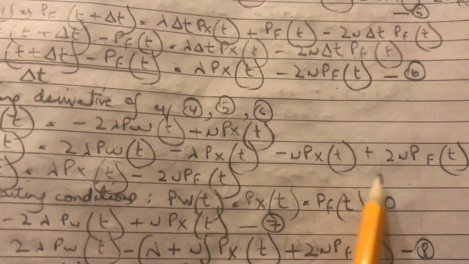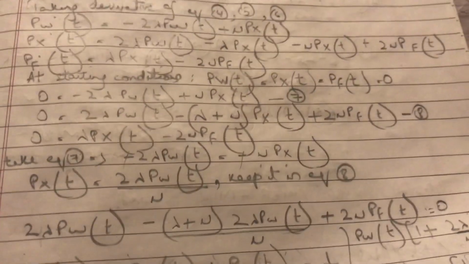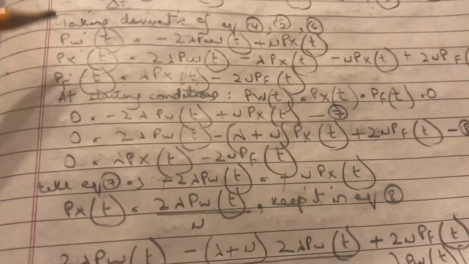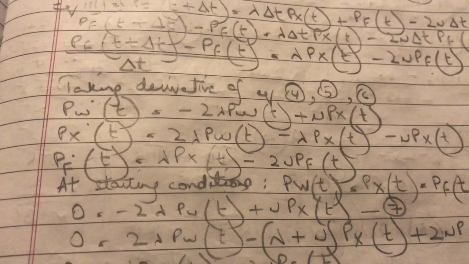Starting conditions are that all these 3 equations are equal to 0. So when we keep these things as equal to 0, I hope that it is clear and things are not getting blurred.